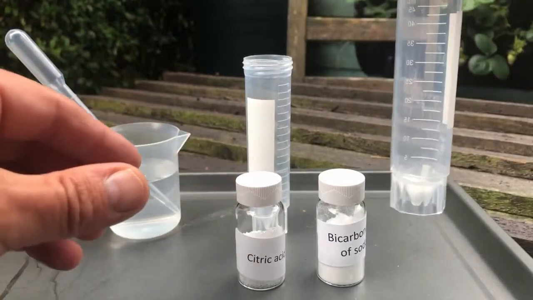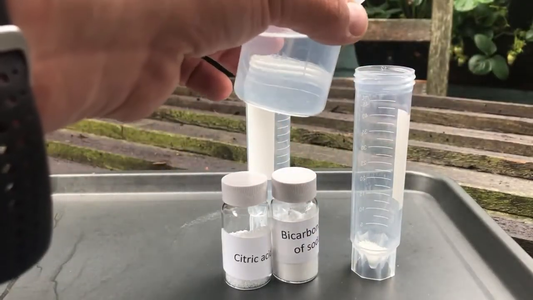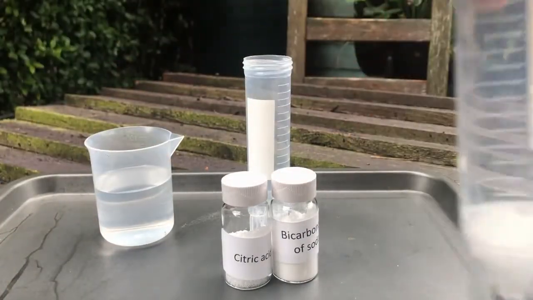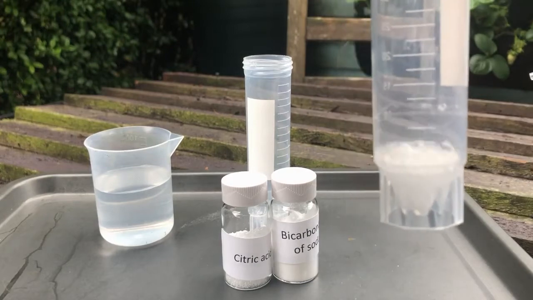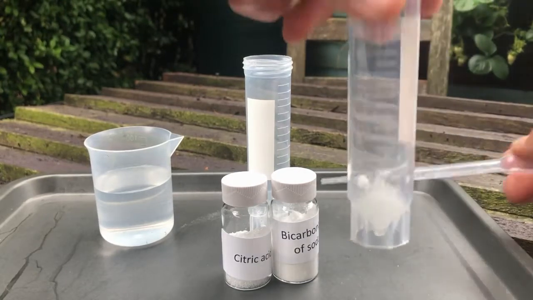You can see nothing's happening yet. This is because we need water. So you can add some water and you can see all the fizzing there. That is all the gas being given off. So that is what's going to happen inside your rocket.